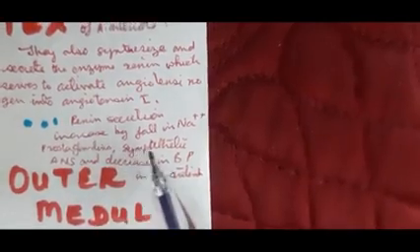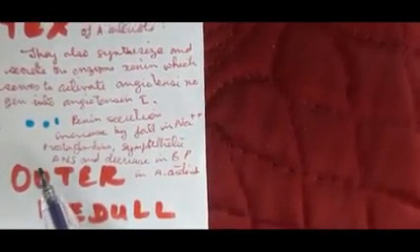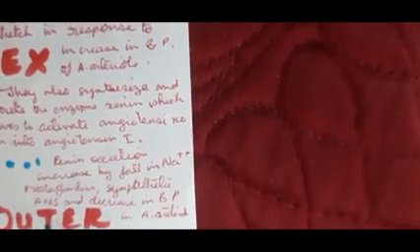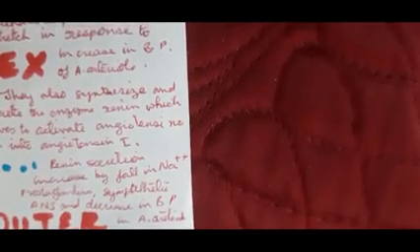Then renin secretion increases by fall in sodium ions, then prostaglandins, sympathetic autonomic nervous system, and decrease in blood pressure in the afferent arteriole.